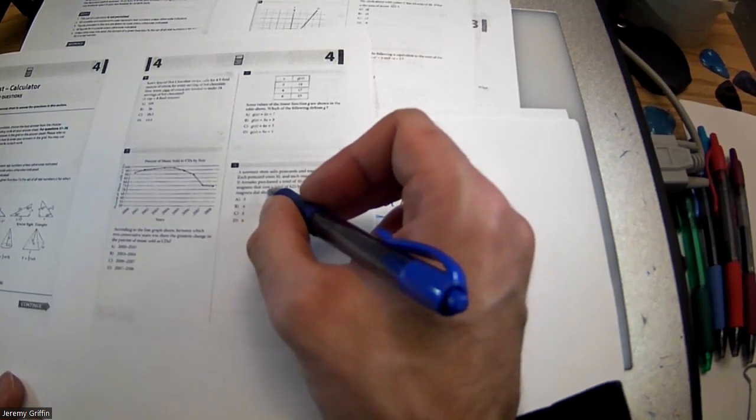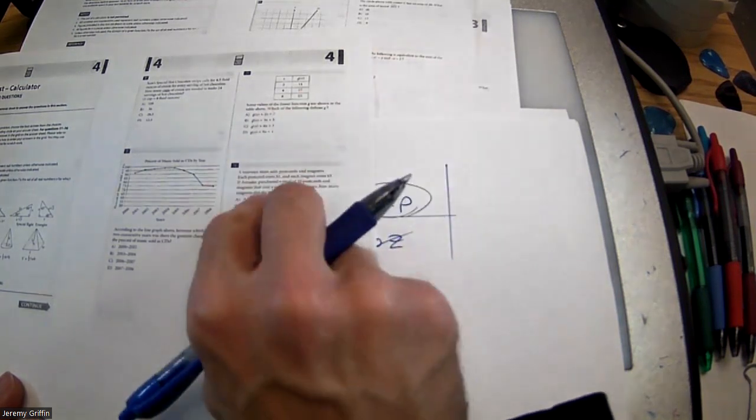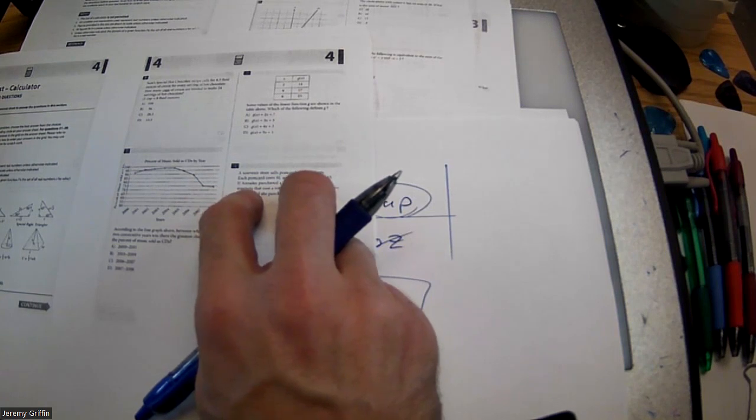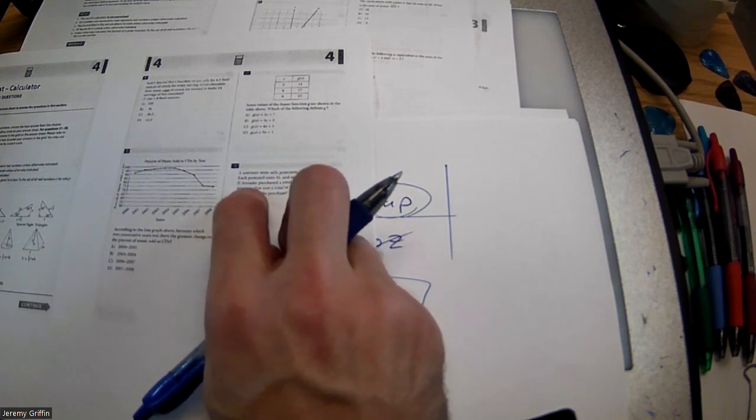If Anna Lee purchased a total of 10 postcards and magnets, pause right here. This is really awkward wording. What they're trying to say is she purchased 10 items. Maybe it was like 5 and 5, maybe it was 7 and 3. They have to add up to 10. Okay, so if you missed that, sorry.